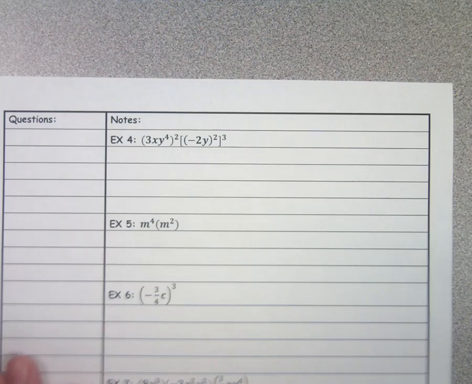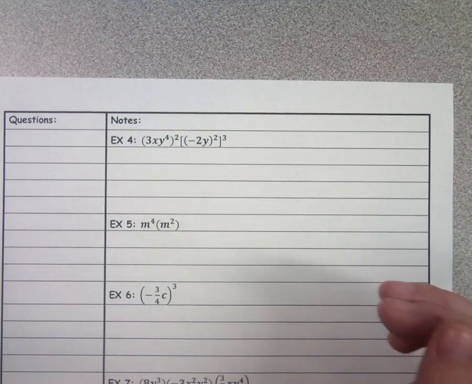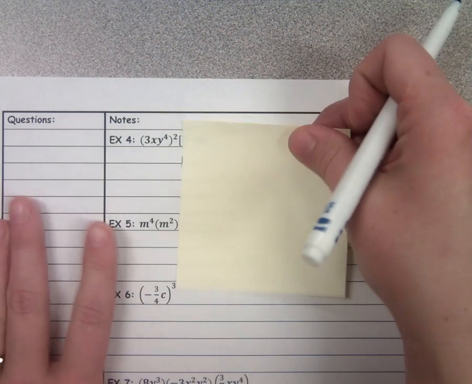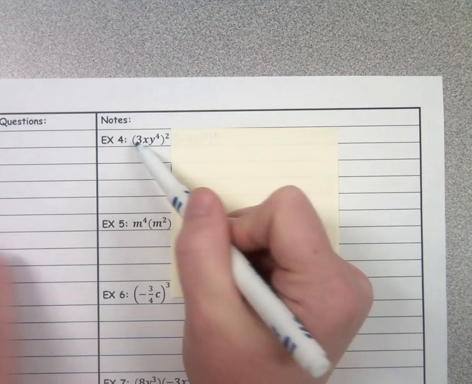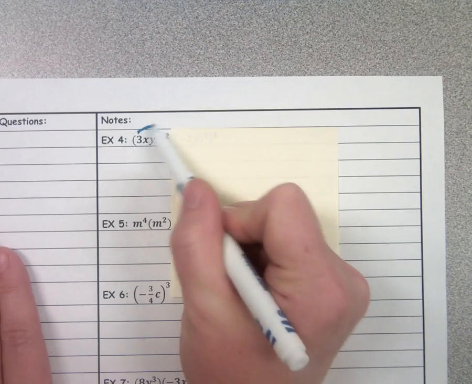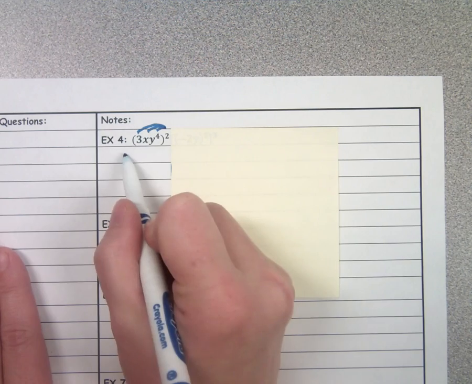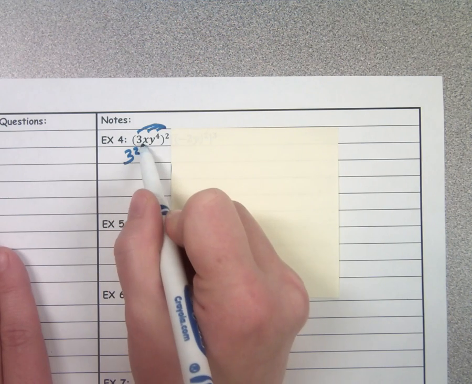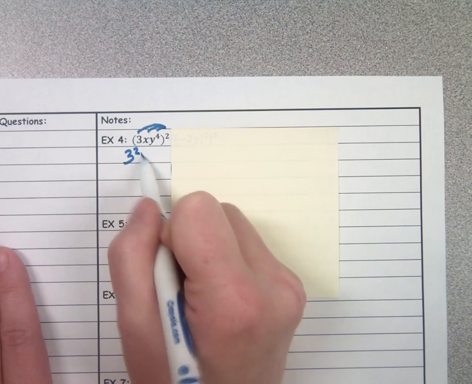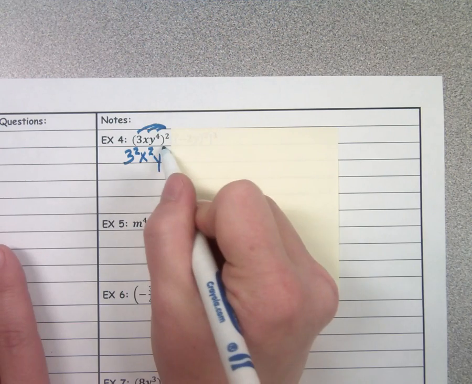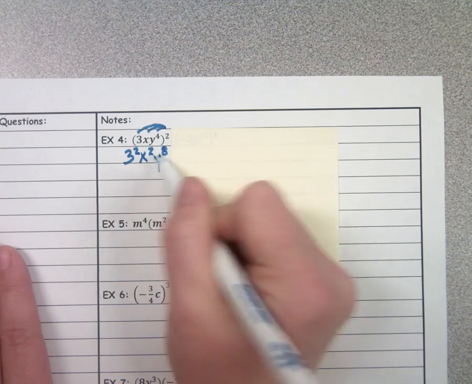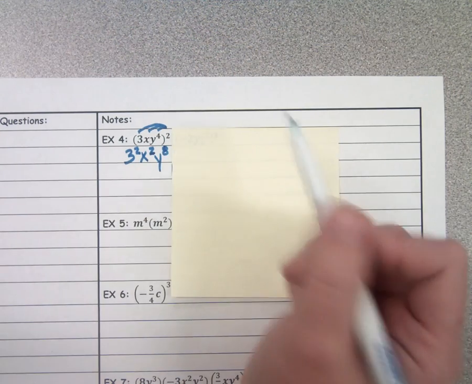Okay, next page. All right, always be on the lookout for outside exponents. If you see outside exponents, we got to take care of them. So here we go. Everything inside my product gets raised to that outside exponent. So 3 gets raised to the 2nd, x gets raised to the 2nd, and y gets raised to the 8th. Exponent to exponent multiply. Okay, let's clean this up before we move on.